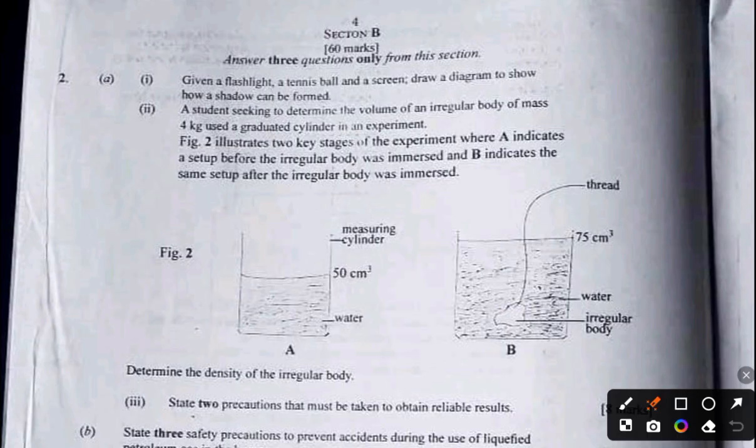Simply means that, this is a measuring cylinder filled with water and this is also a measuring cylinder filled with water. When you check the volumes, realize that they are not the same because for this setup, the irregular object, which is looking like a stone or any other thing that has an irregular shape, we were trying to find the volume and there is no known instrument to measure the volume of an irregular object, not even a formula. So you need to immerse this irregular object into water and the volume that is displaced is the volume of the irregular object.